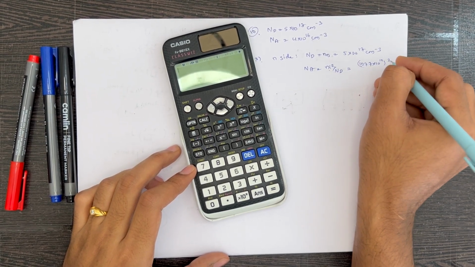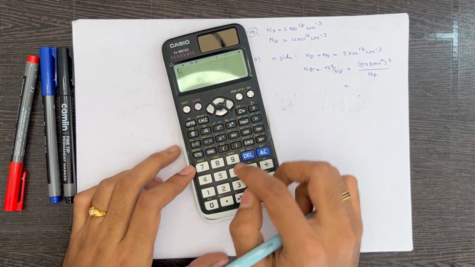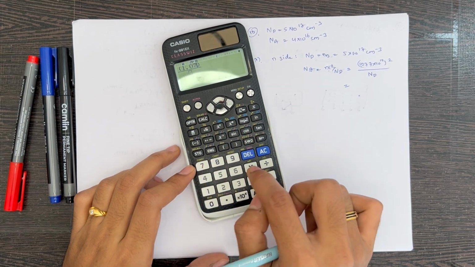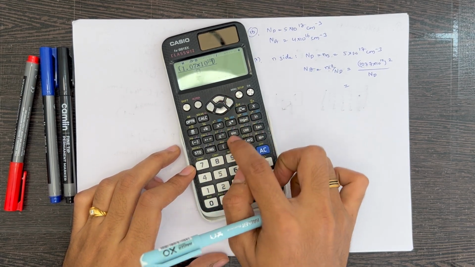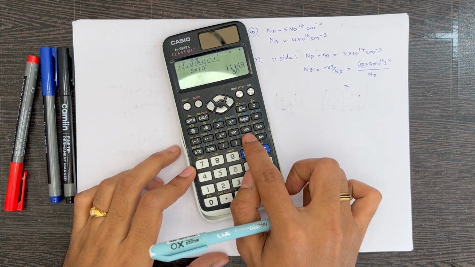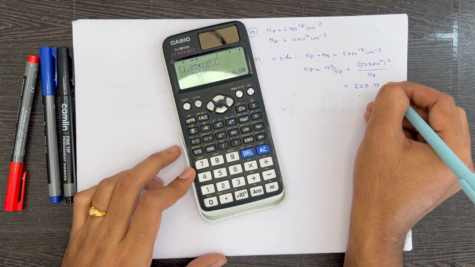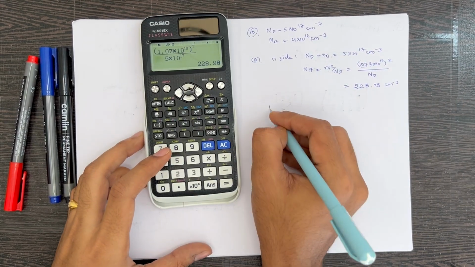If you want, you can calculate. So 1.07 into 10 power 10 whole square by 5 into 10 power 17. That gives 228.98 per centimeter cube.